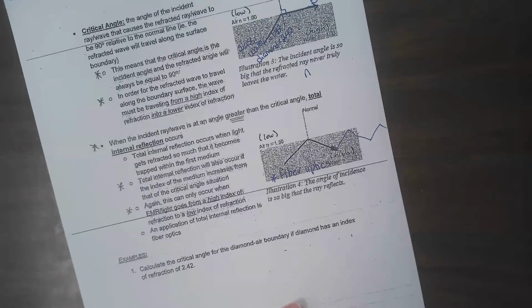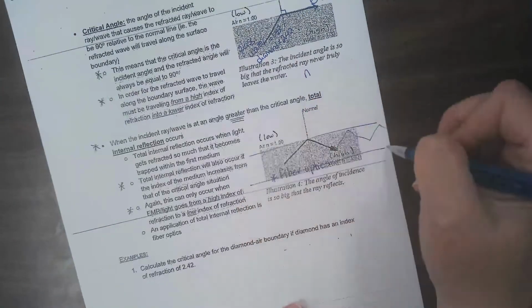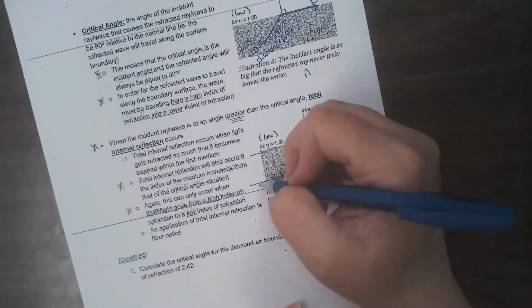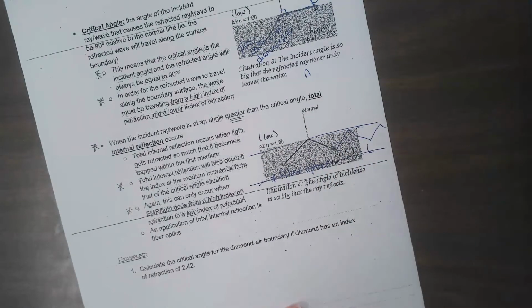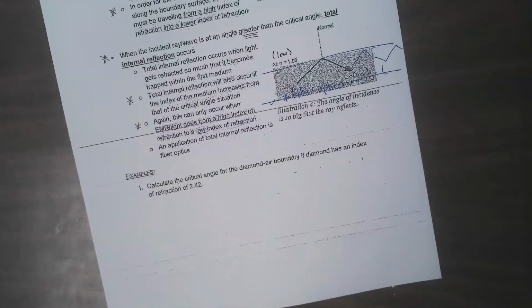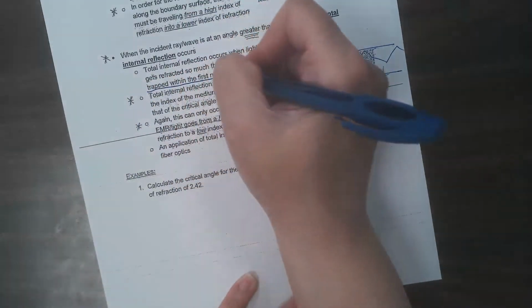So like the SuperNet is on a fiber optic cable from Grand Prairie to Fairview, and the strength of the signal isn't lost because it never goes outside of the glass fiber that the wavelength is traveling in. It just stays inside, being reflected inside of it. Total internal reflection. Okay? It gets trapped within the first medium.